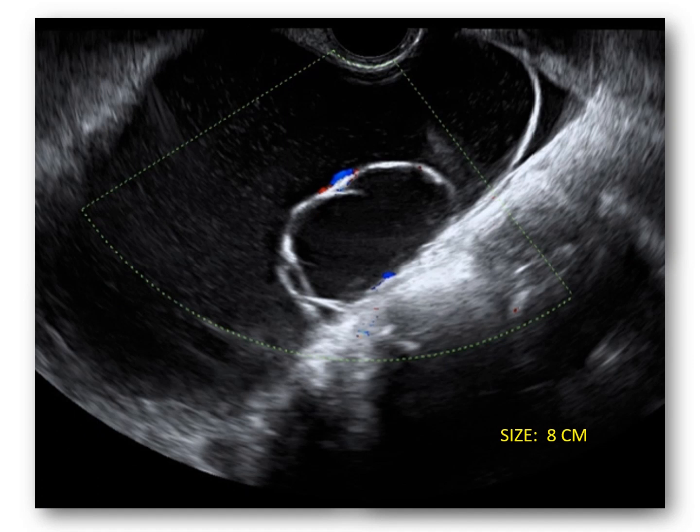For example, let me show you this case wherein you have an 8 centimeter ovarian mass which is primarily cystic, but there is a daughter cyst within. In the walls of the daughter cyst you see color enhancement and you also see some free fluid there. So in such cases it is very difficult to conclude with certainty whether this is a benign or a malignant mass.